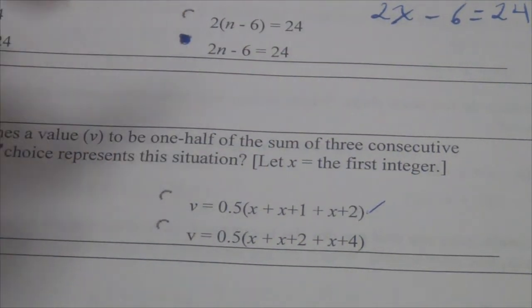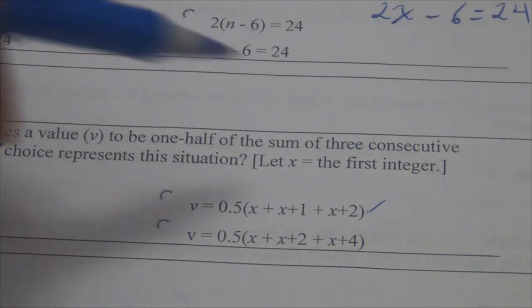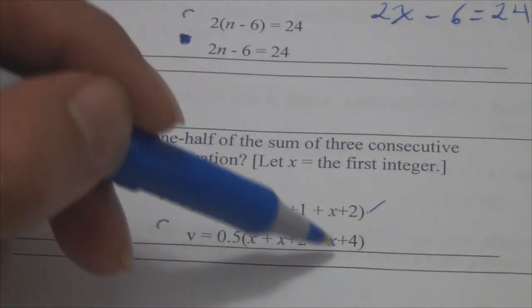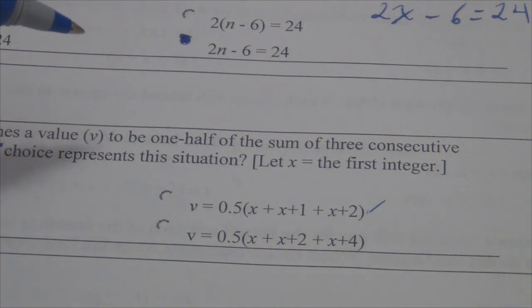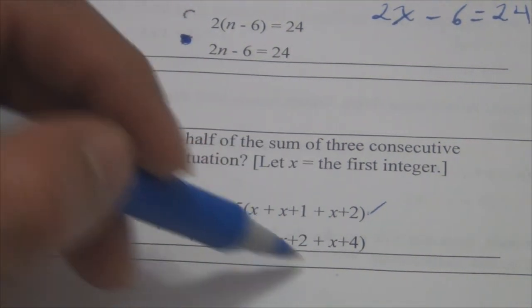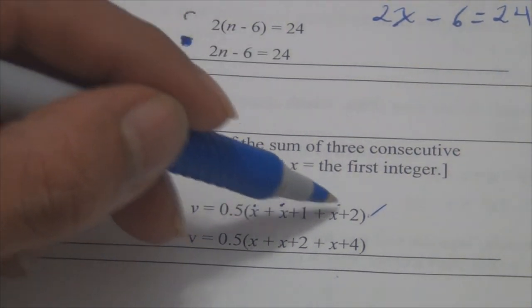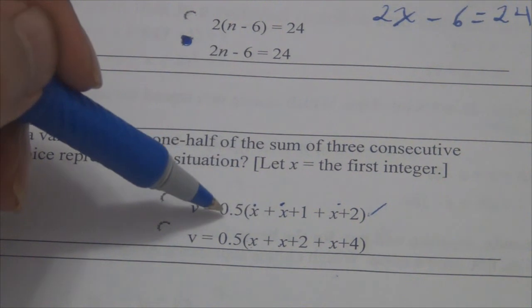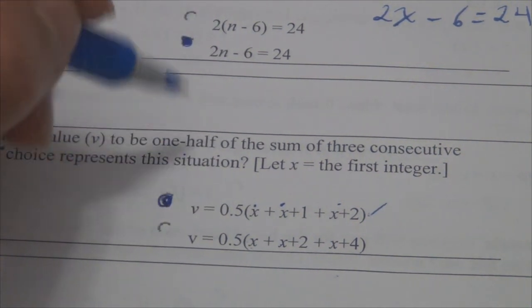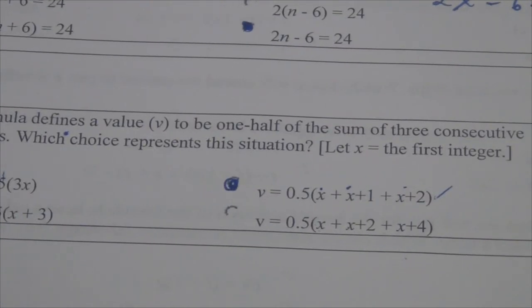Let's take a look at the other one. Is this the sum of 3 consecutive integers, or is this the sum of 3 consecutive even or odd integers? This is either even or odd depending on what value you give for x. So this is the sum of 3 consecutive integers, and this is nothing more than half. So this is half of the sum of 3 consecutive integers. See? Wasn't that bad. Let's move on.